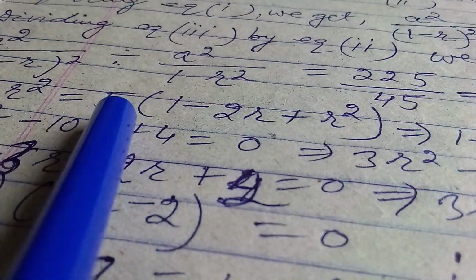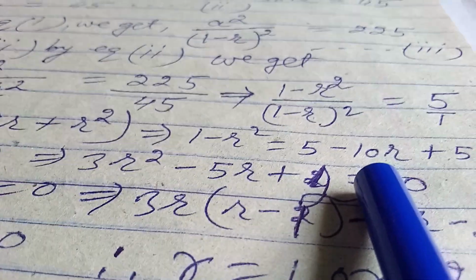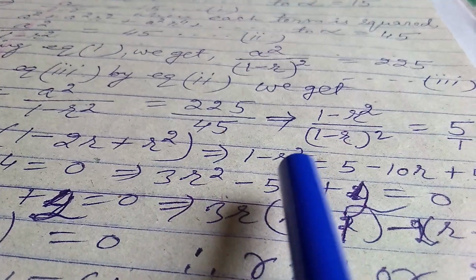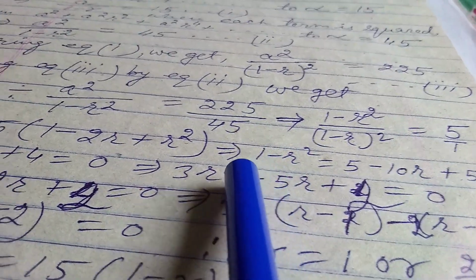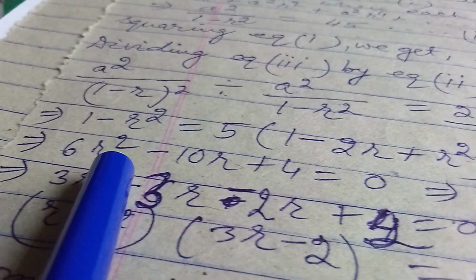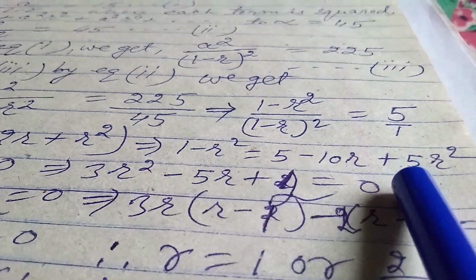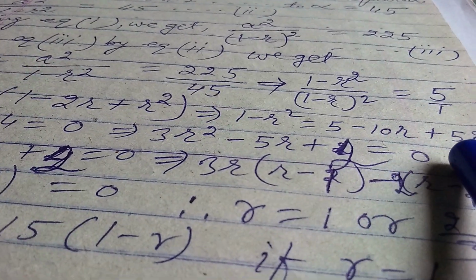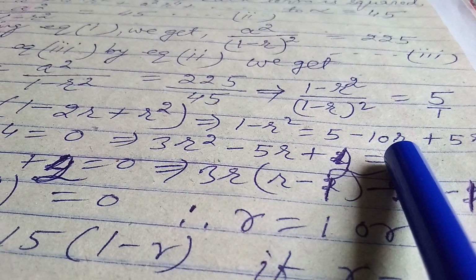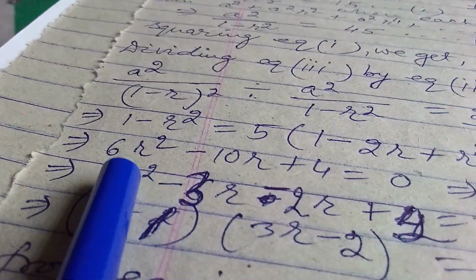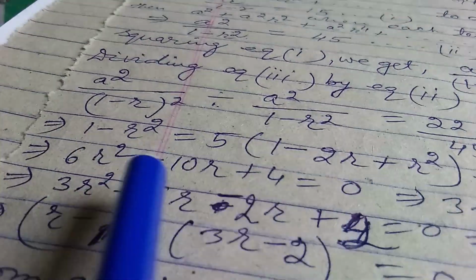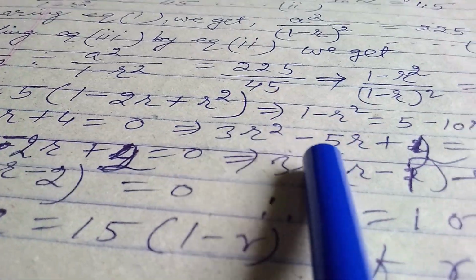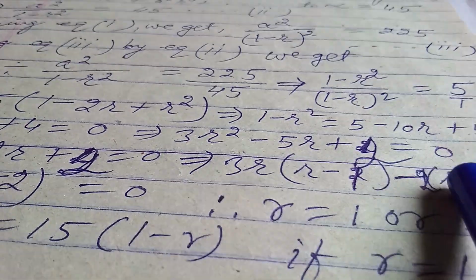All these three terms are multiplied by 5, and we get 5 − 10r + 5r². Now 1 − r² both terms are brought to the right side, and on the left it is 0. Then 5r² + r² gives 6r², and 5 − 1 is 4, so we get 6r² − 10r + 4 = 0. All three terms are divisible by 2, so we divide by 2 and get 3r² − 5r + 2 = 0.